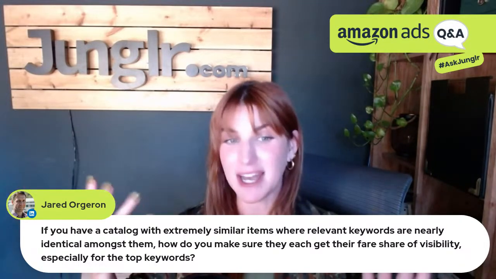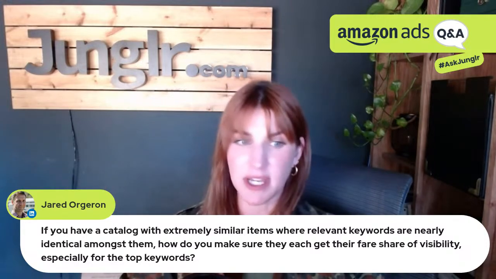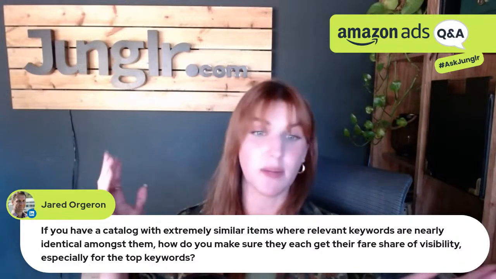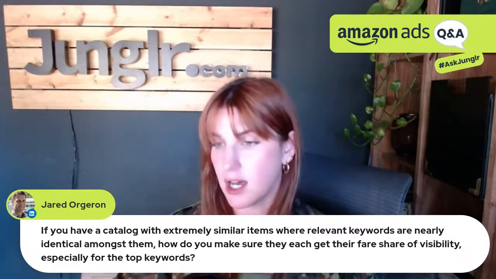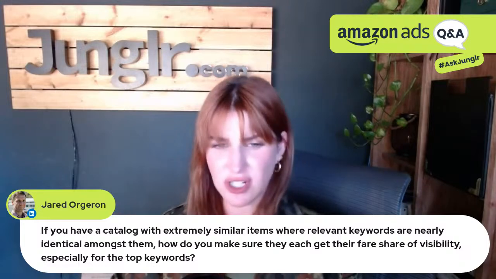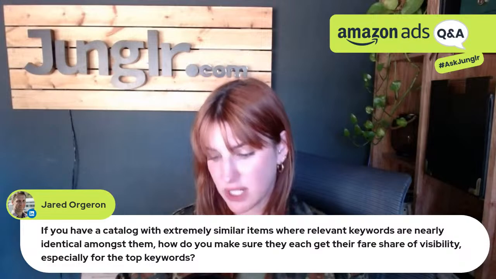If you only have one product, it may be a hindrance if you have, say, 20 products in the same niche. Amazon's not really going to let all of those rank. But the question is how do you make sure you get your fair share of visibility, especially on top keywords?